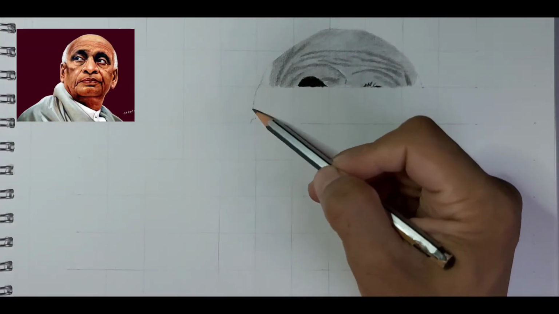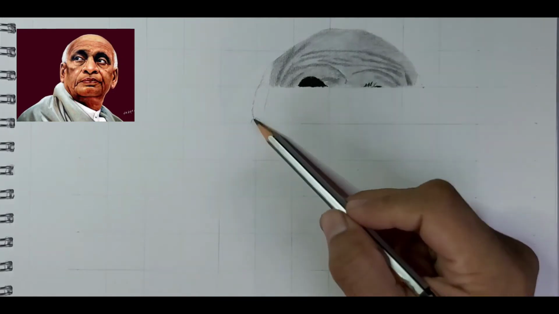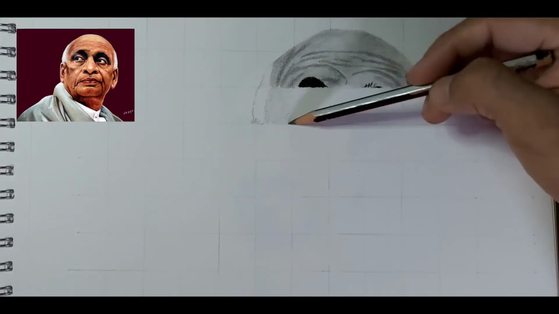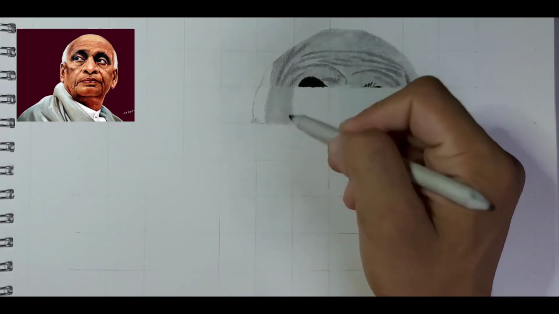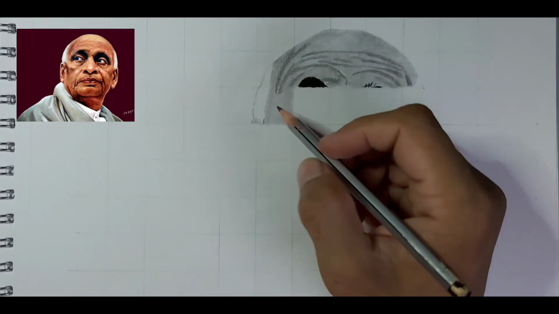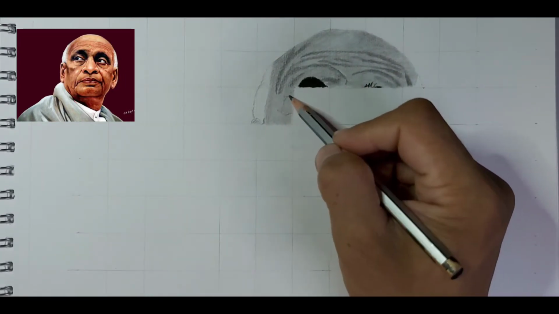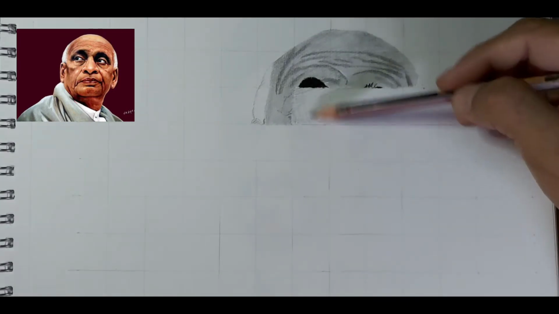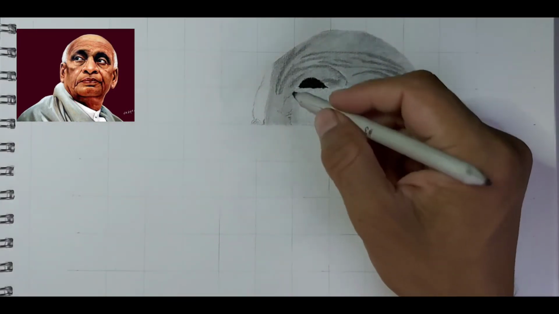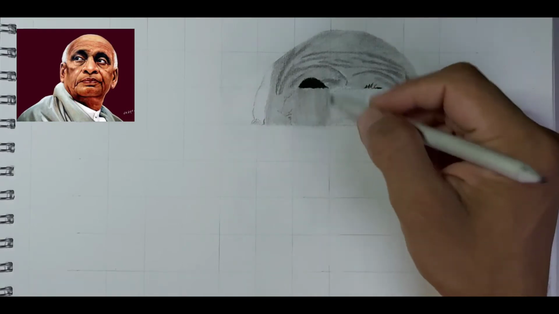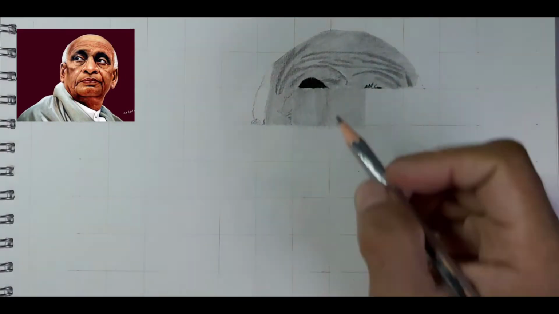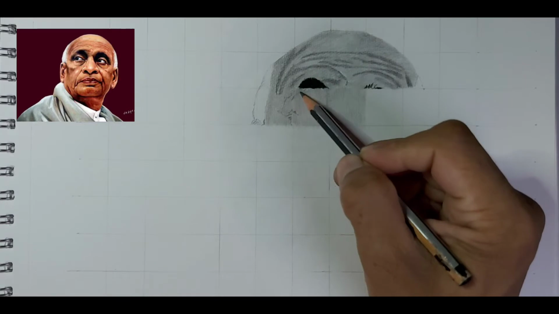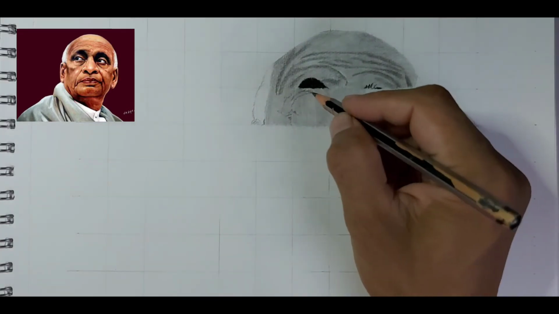If you are drawing white hair, go for a little bit of shading on them. Don't overdo it, or just leave them. If you are drawing an old person with white hair, there will be a little bit of white portions between them to show it's white in color. But in this case there are no white portions, so I've just left them undone.